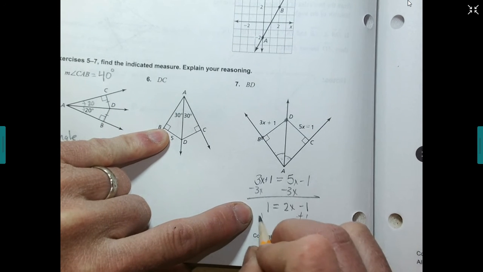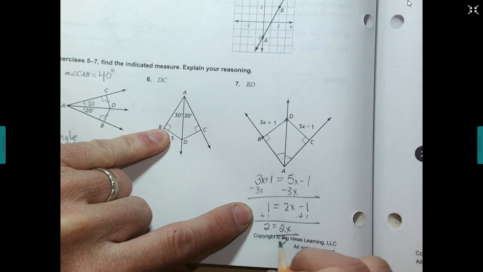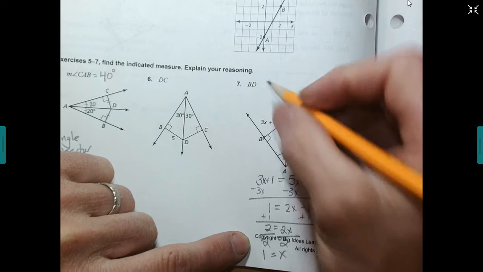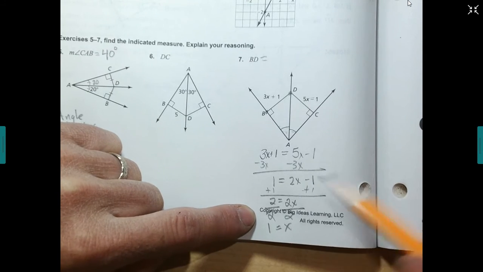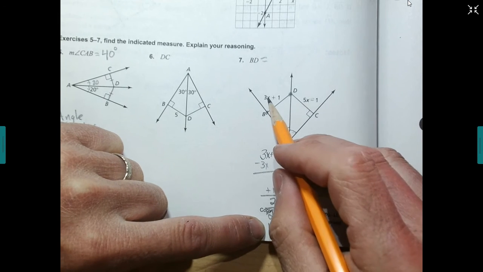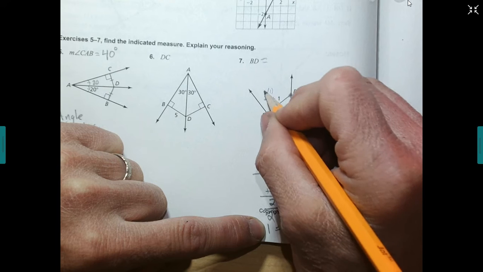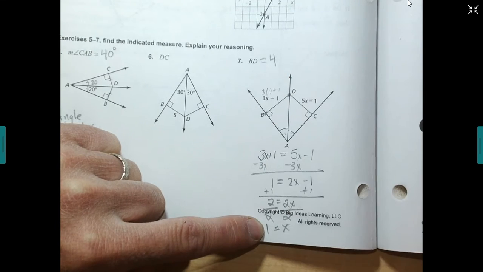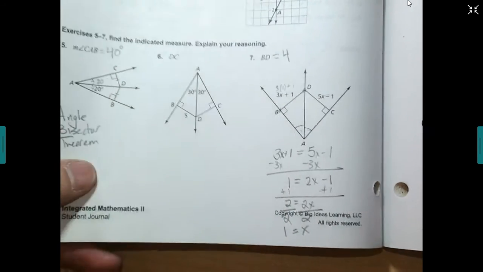Add 1. Get 2 equals 2x. Divide by 2. Get x equals 1. So BD equals 1. No, not so fast. I have to plug that into here. So 3 times 1 plus 1. That's 3 plus 1. So BD equals 4. Okay. There you go. Oh, wait a second.